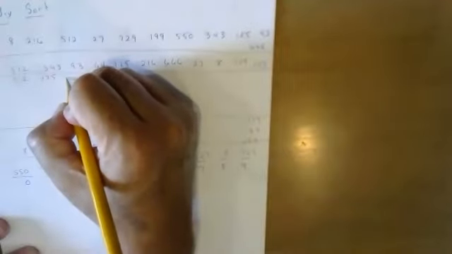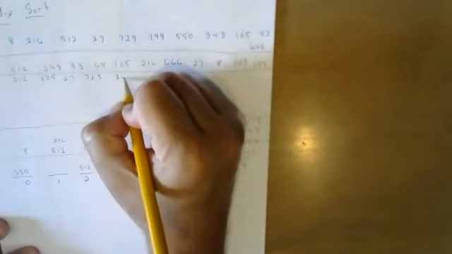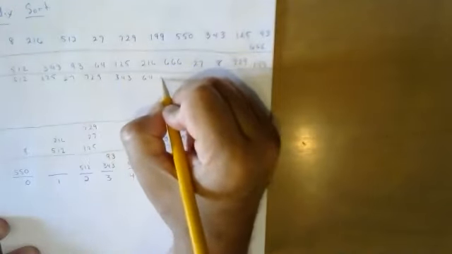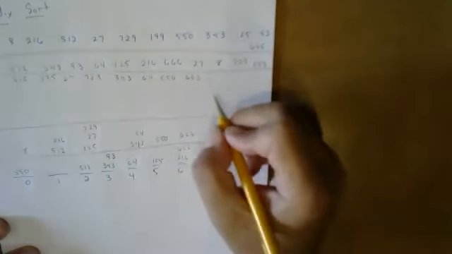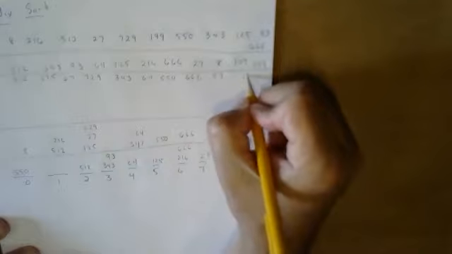I'm going to create a new list. Bottoms up. 8, 512, 125, 27, 729, 343, 64, 550, 666, 93, and 199. And now I'm going to drop in the bins one more time, this time by the hundreds digit.